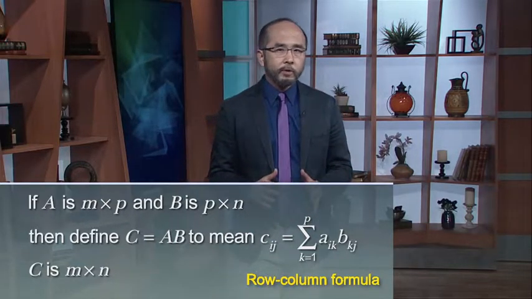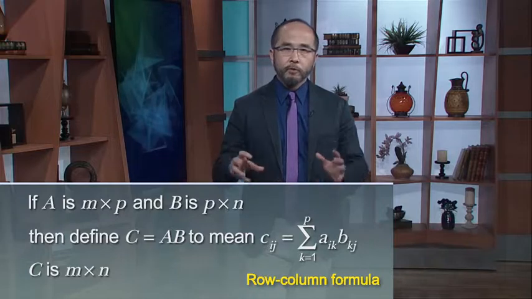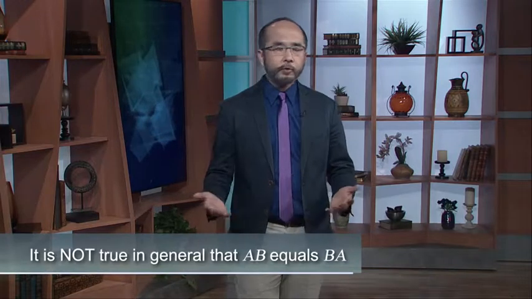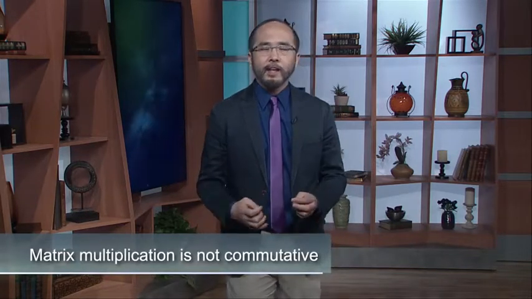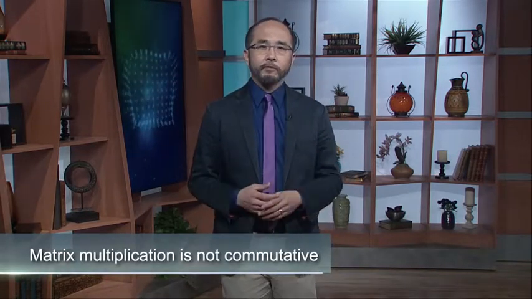Note that the order of multiplication matters greatly. Even if A times B is defined, the product B times A may not be. And when they are both defined, it is not true in general that A times B equals B times A. So matrix multiplication is not commutative. You should stop this video now and find some matrices for which A times B and B times A are both defined, but their products are different.